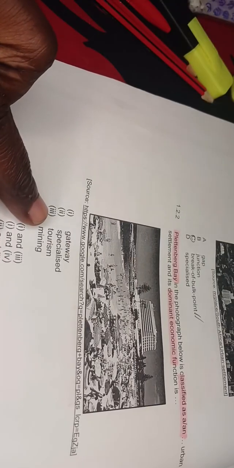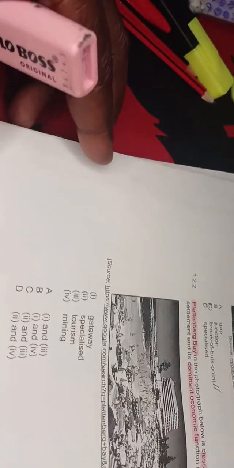So it means your answer here is a specialized settlement. Its dominant economic activity is tourism. If you can see that, the dominant economic activity is shown here. They are at the beach. Can you see? It's more to do with tourism. So which means 2 and 3. What do you have as 2 and 3? That is your C. Your answer there is C. It's more specialized.